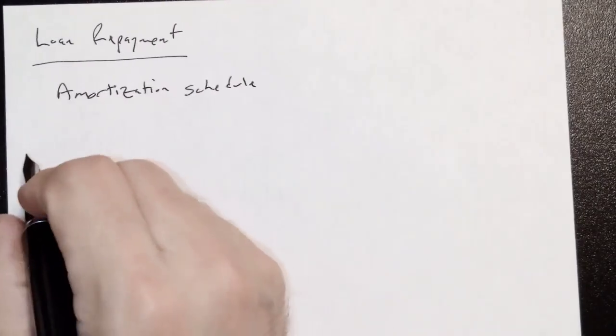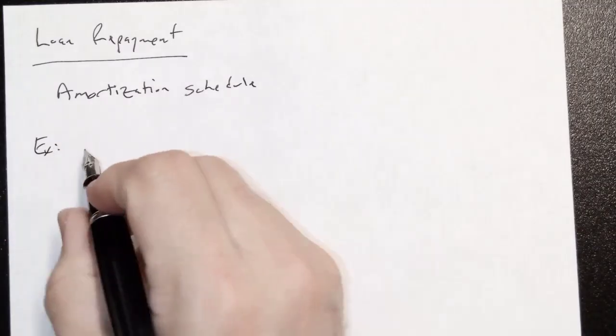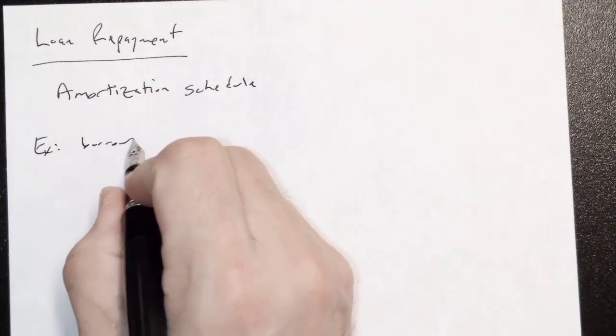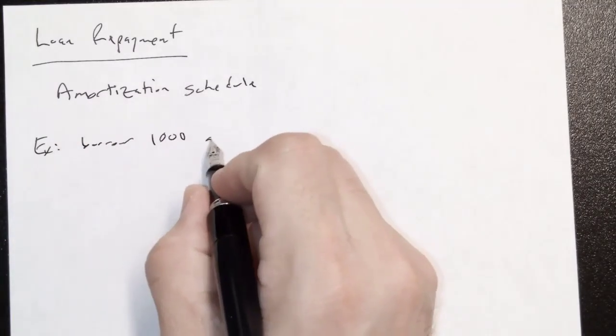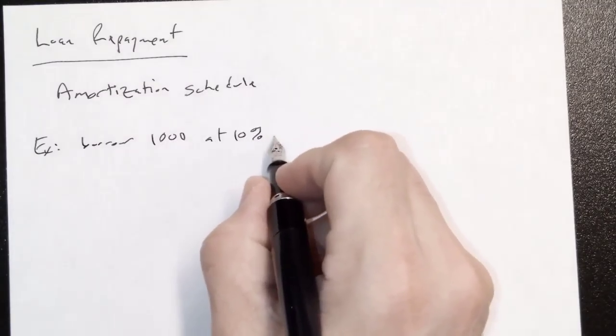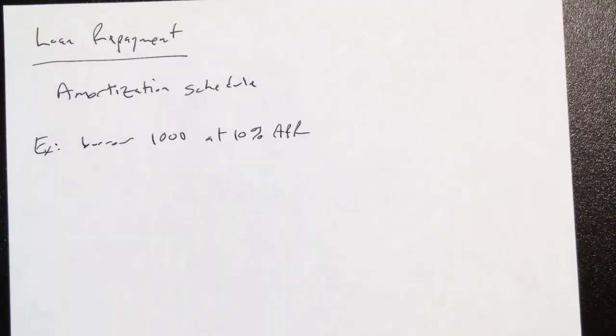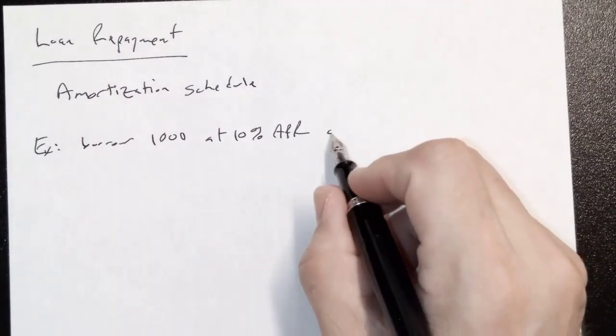Let's think about a simple example. We're going to borrow $1,000 at 10%. We're just going to do this compounded annually.